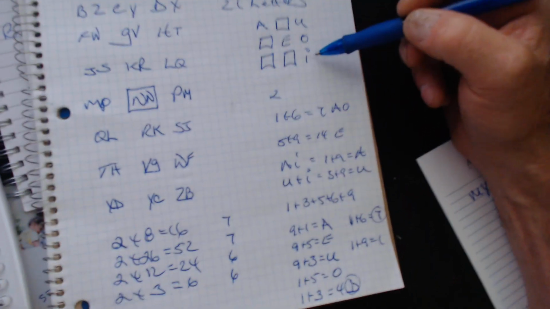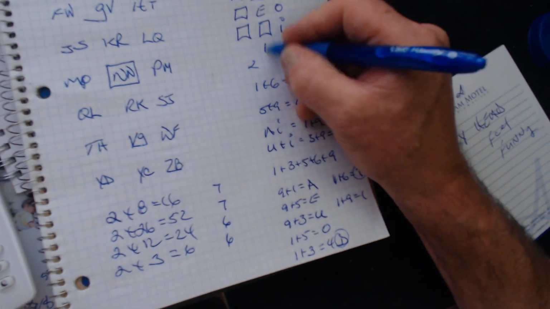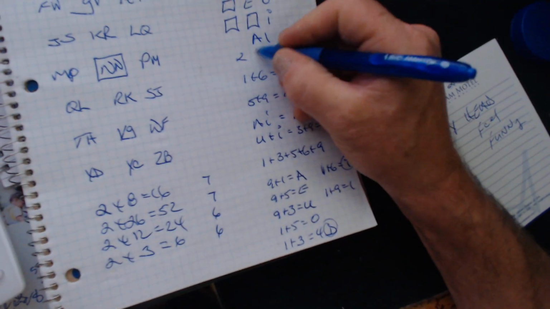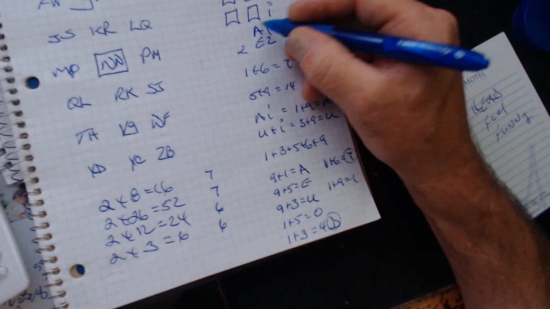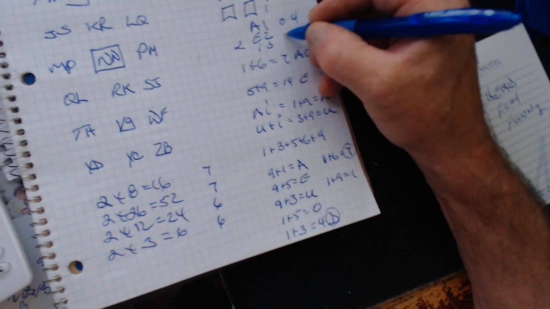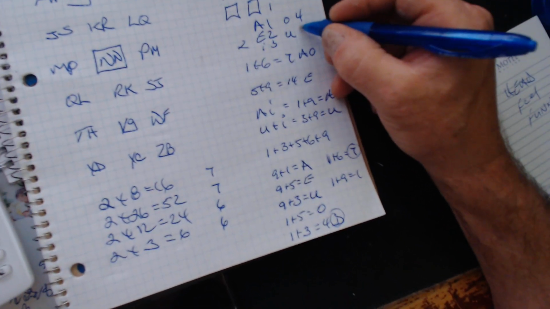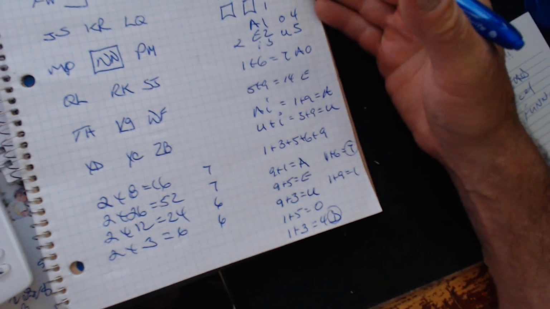Here are the vowels. Now, if I restructure the vowels, calling A1, E2, I3, O4, right? A, E, I, O, and U. I'm going to give number 5 because that's the order it's expressed in.